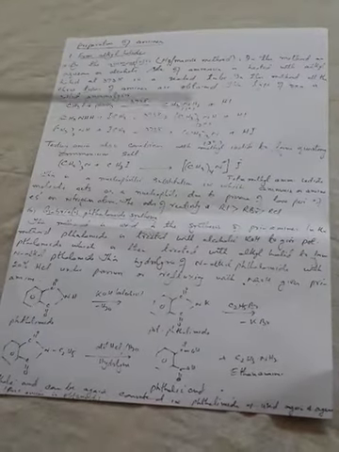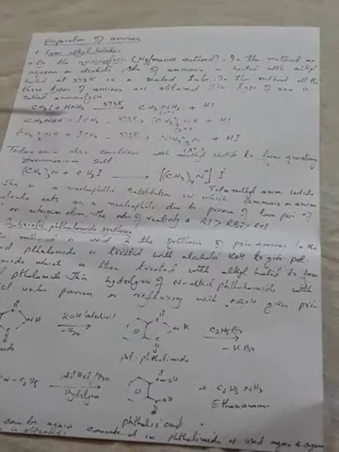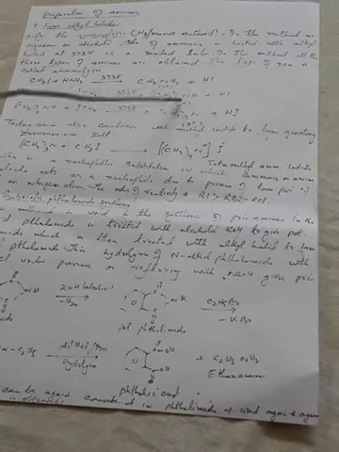This is methylamine, and this methylamine then reacts with another molecule of methyl iodide. It forms a secondary amine, dimethylamine. Similarly, this dimethylamine again combines with another molecule of methyl iodide to form trimethylamine, that is a tertiary amine.